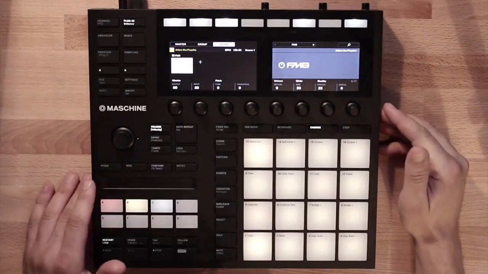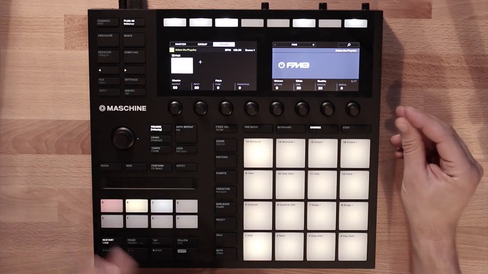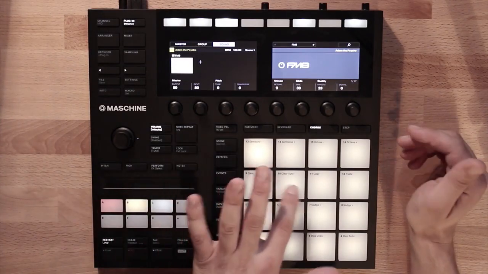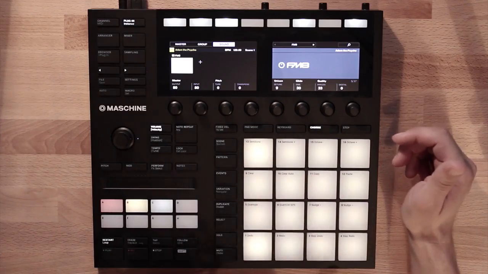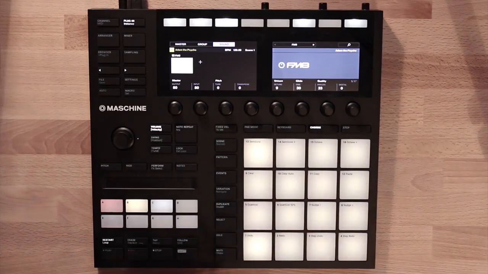Okay, so a super quick addition to the automation video was something I forgot to include, was the clear automation button on the pads that we said we'd come back to. It's one pad I think that we've not really covered out of the 16 pads and all the double functions.